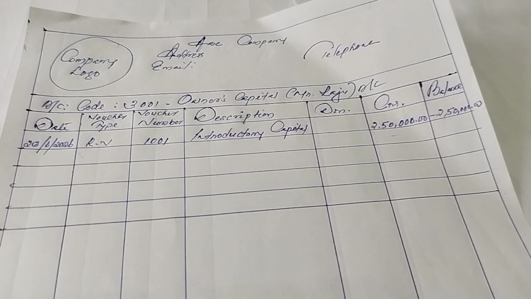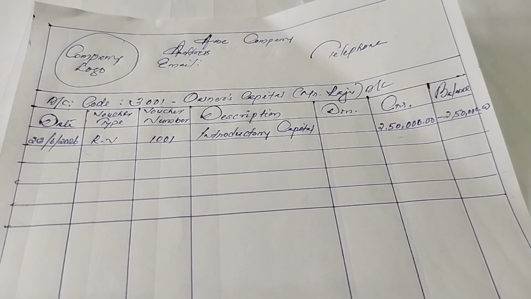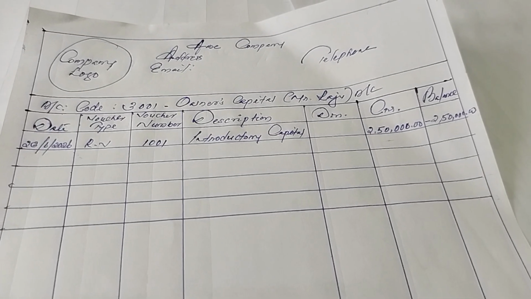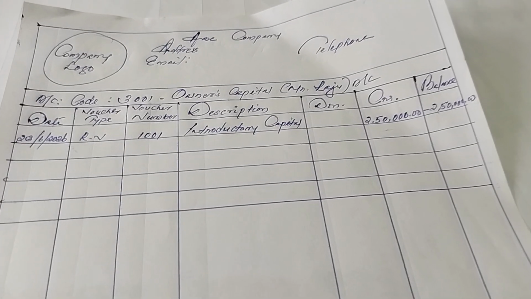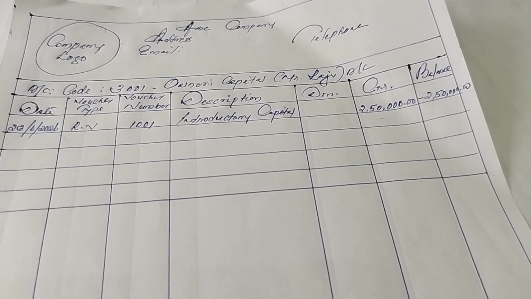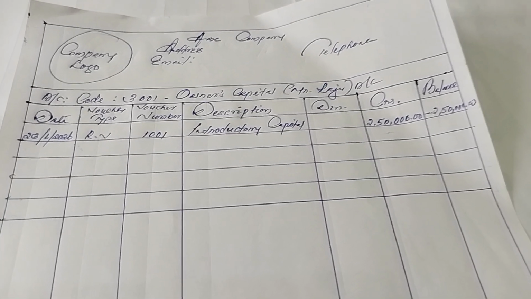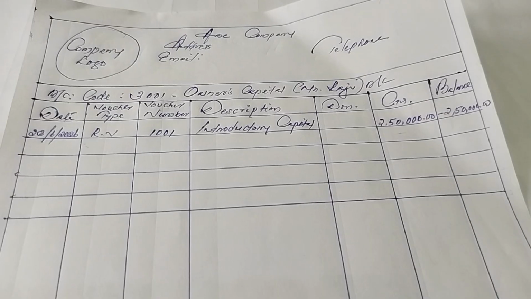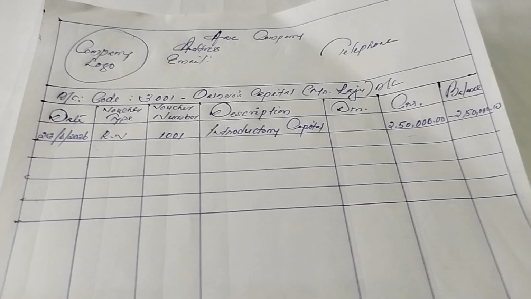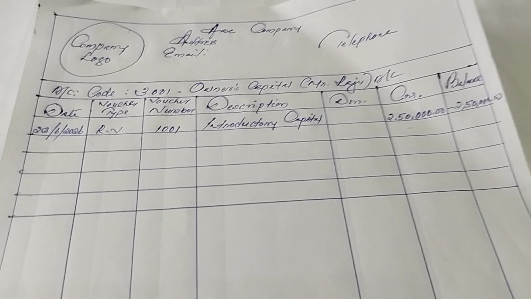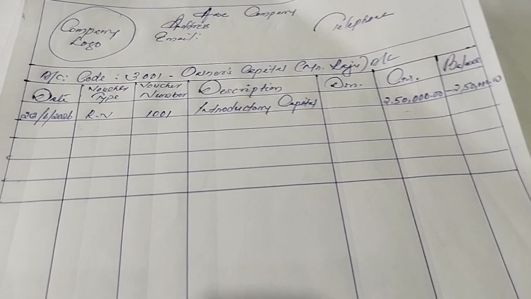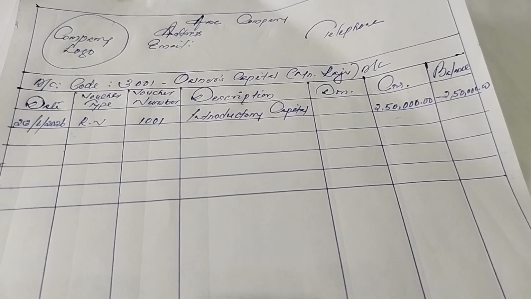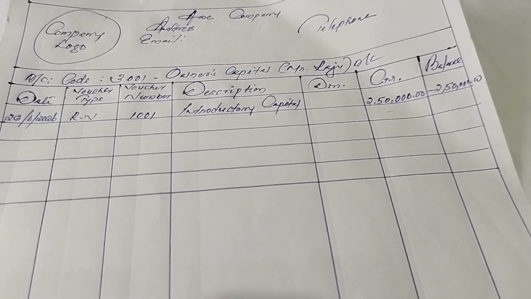Right? So for understanding this, now our first entry we are going to record. What is the source of that entry? In the form of cash, we have received 5 lakh rupees, 2,50,000 each from two owners. Right?